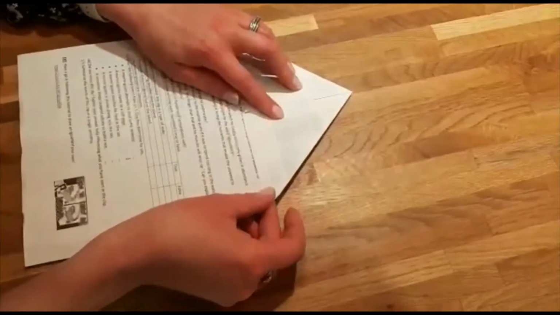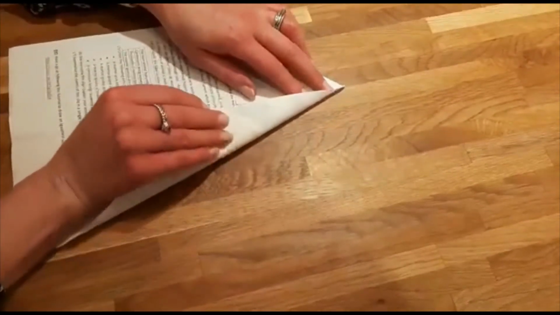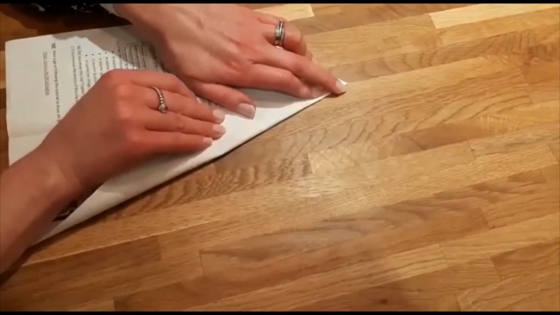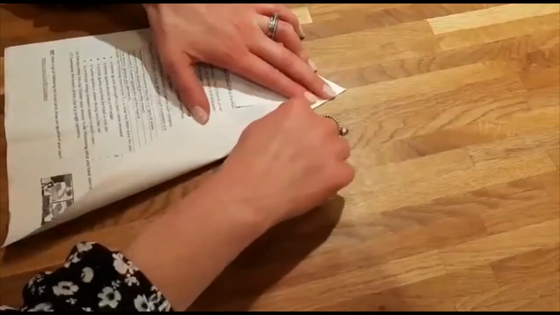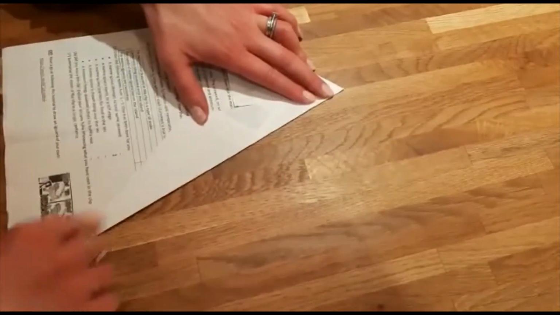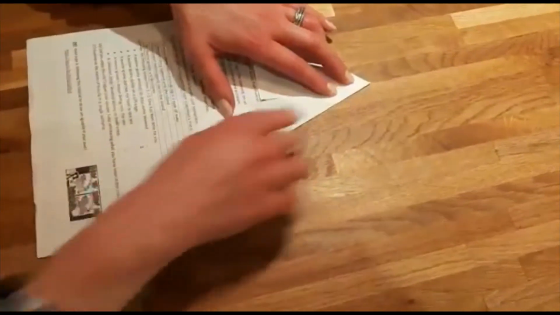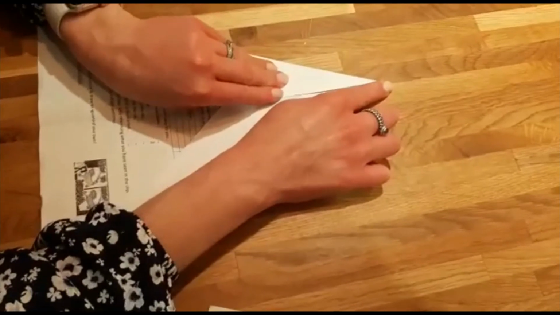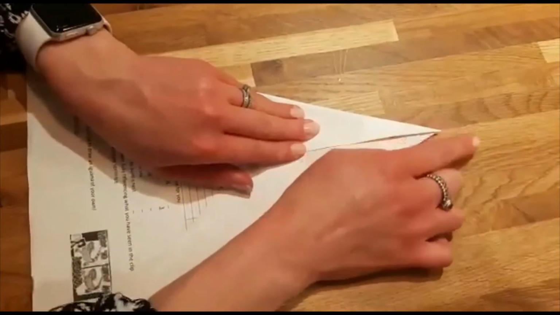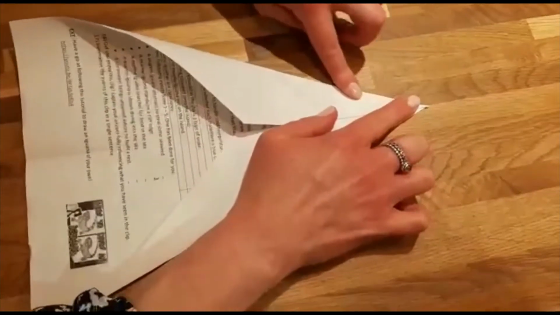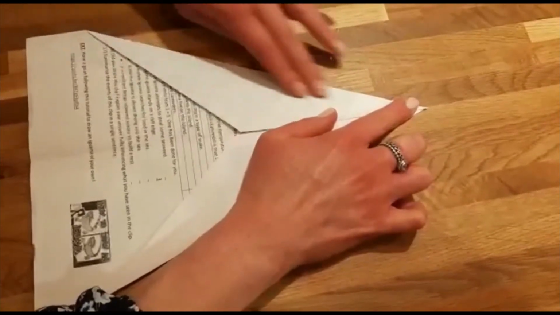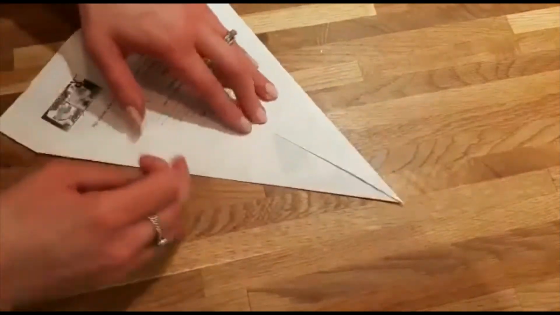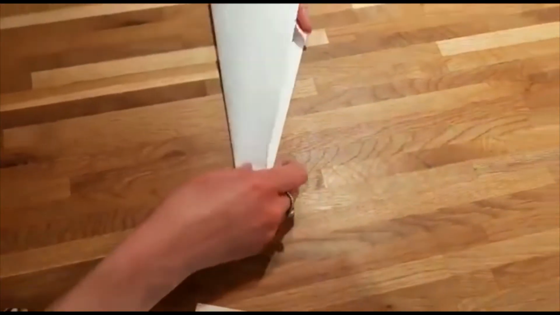And then you're going to take this edge again and you're going to fold it back into the centre, just like you've done already, making sure again that that point is as pointy as it can possibly be. And smooth that edge down so it's nice and crisp. So the other side, and do exactly the same thing again, fold it into the middle like that, pushing those edges down, and it should look like this. Then you're going to turn it and you're going to fold it in half.